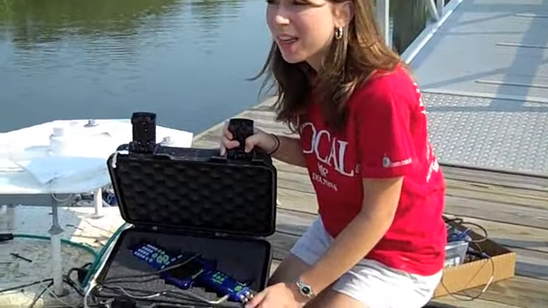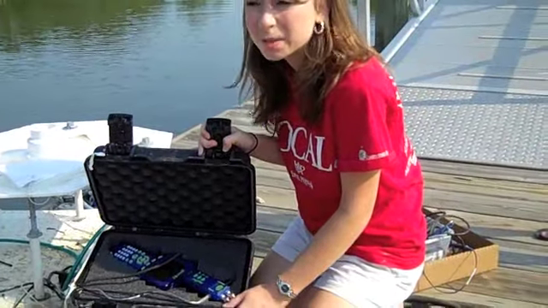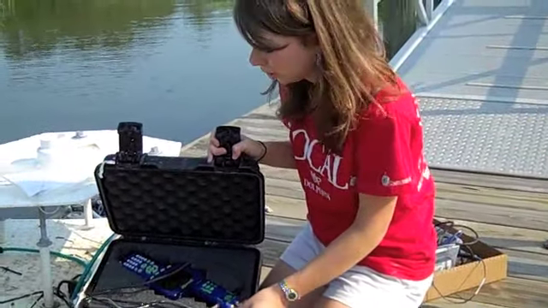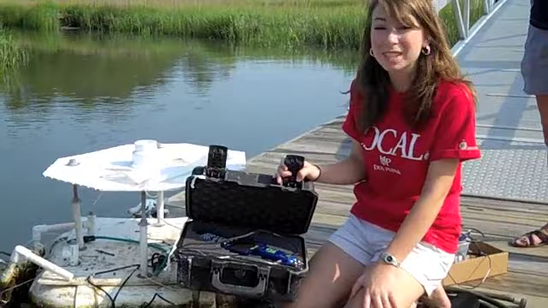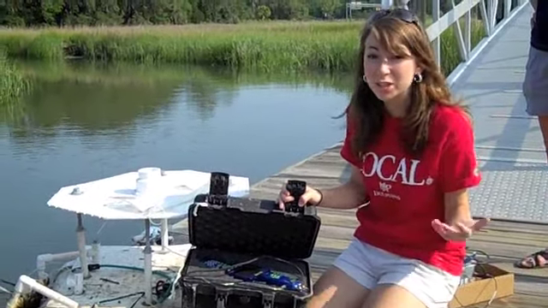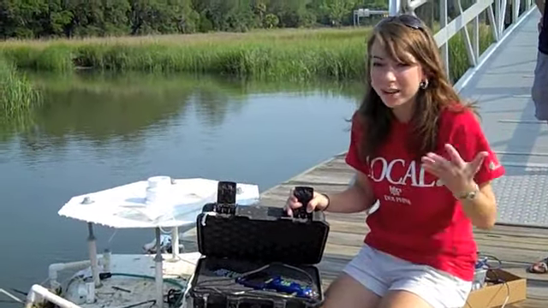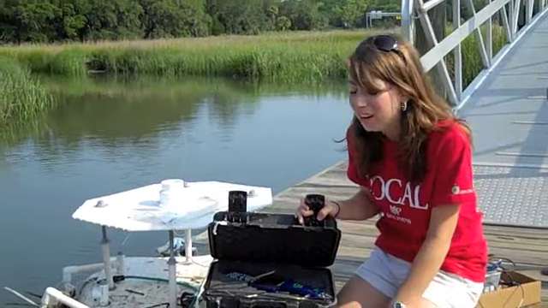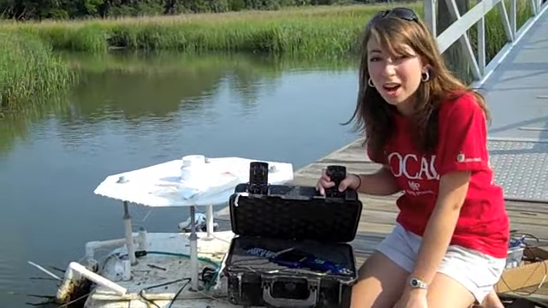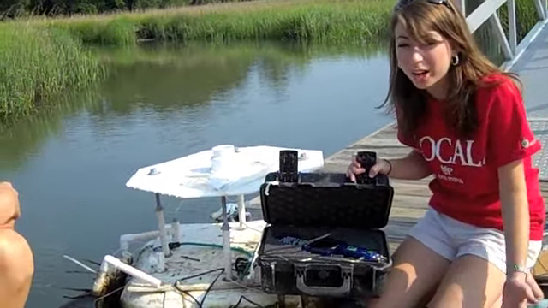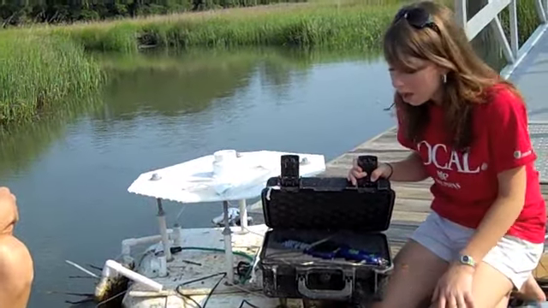We have to make sure that everything's the way it should be, especially making sure that we're not getting too polluted. We're collecting information about the salinity in the water because if the salinity is too high or too low, it affects the wildlife, and that's not good. And we're testing for dissolved oxygen, how much oxygen is in the water, because if there's too much or too little.